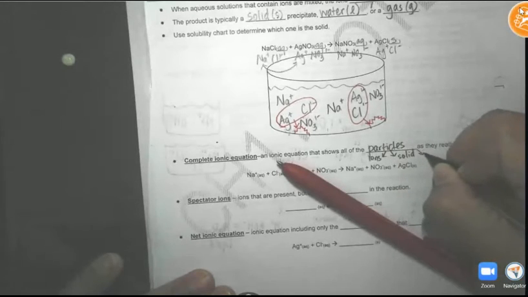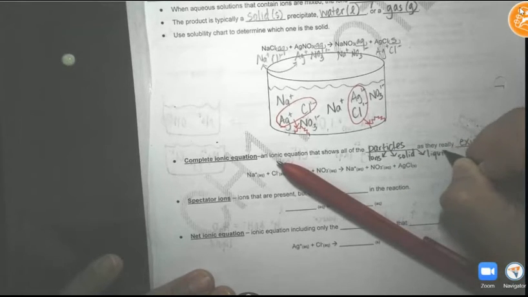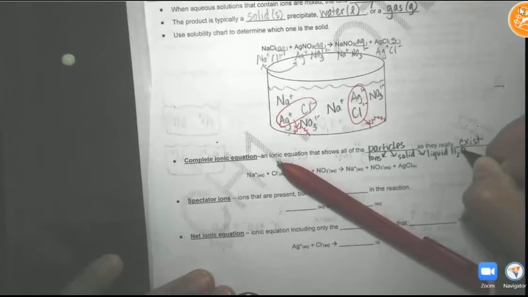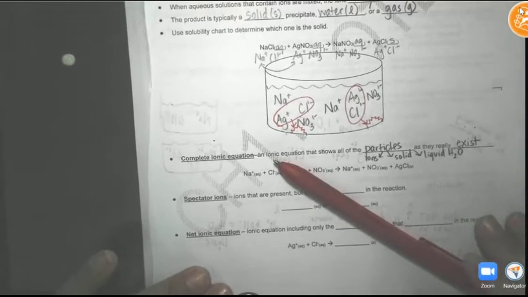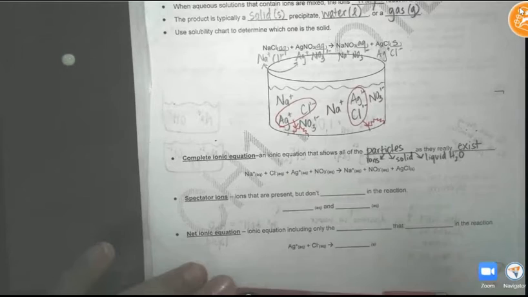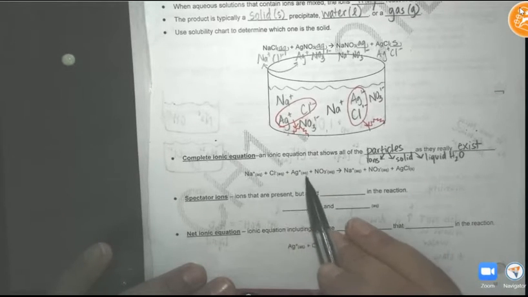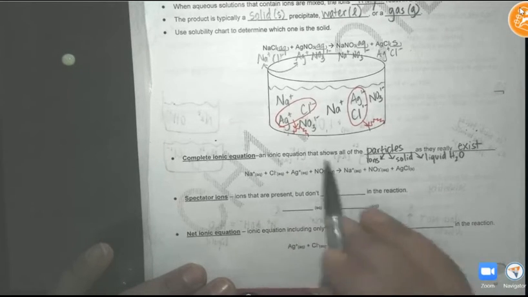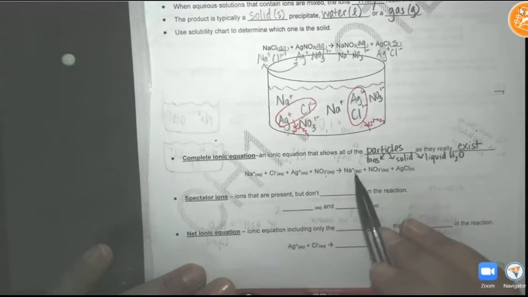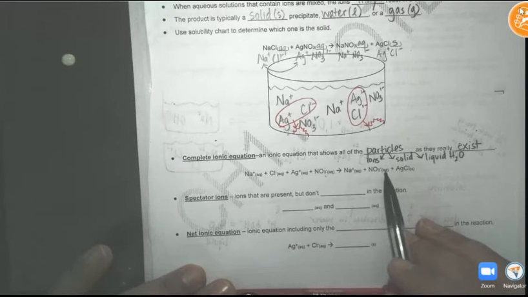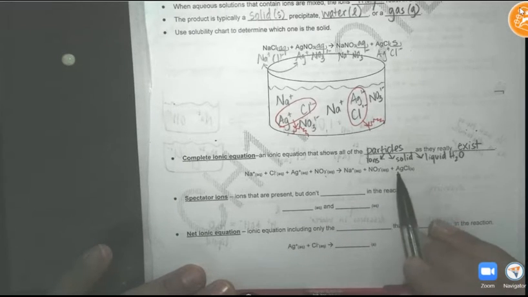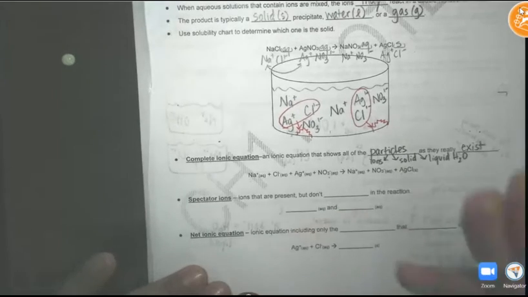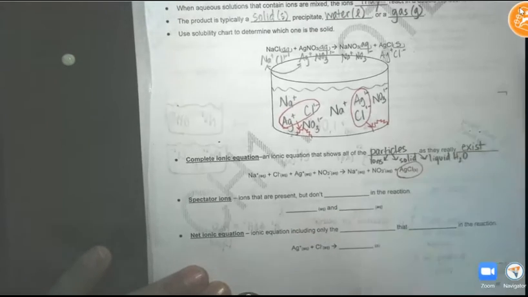It could technically also be liquid water. All right. So here, ion, ion, ion, ion, when I first mix them together. And then these two are the ions that did not participate in the reaction. And then the solid stays together. So that would be the one that stays together.